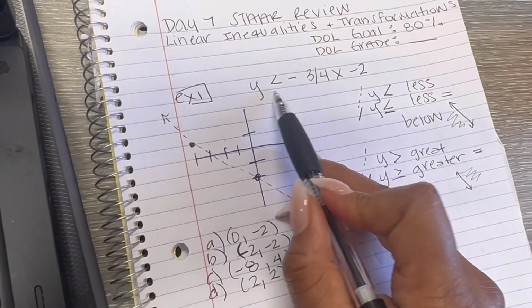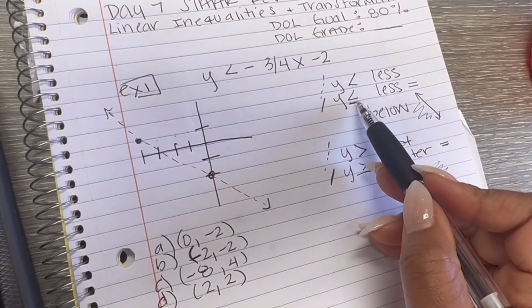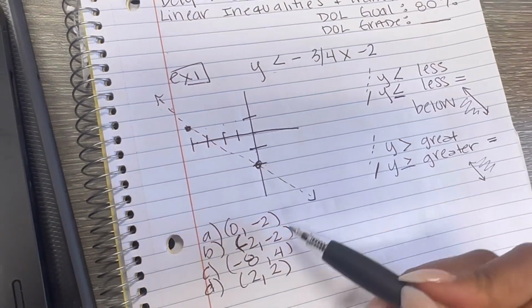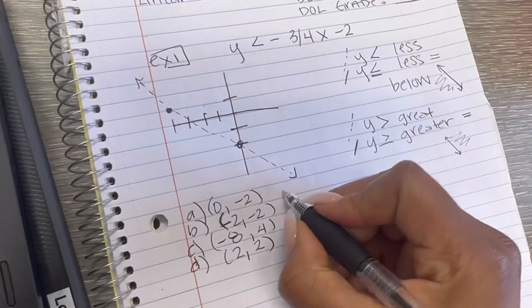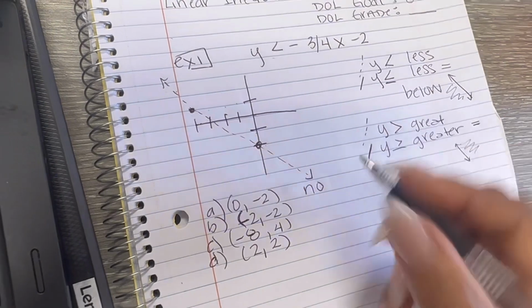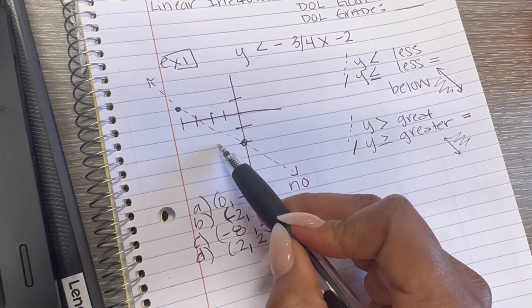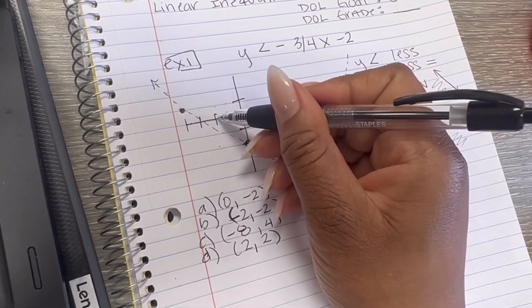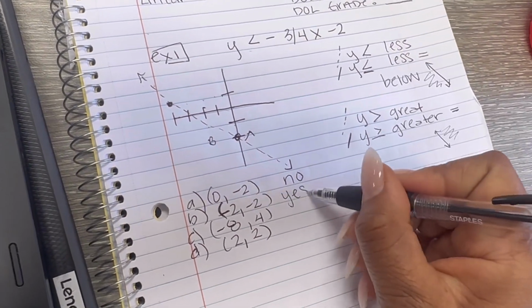If it was a line underneath here, like this, then you look for points that are on the line. So let's look at 0, -2. That's on the line. No. That's not a point that is below the line, right? So nope. Go ahead and label your points. This one's A. -2, -2 is B. Yep. That point is below the line.